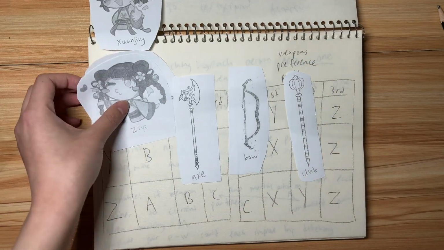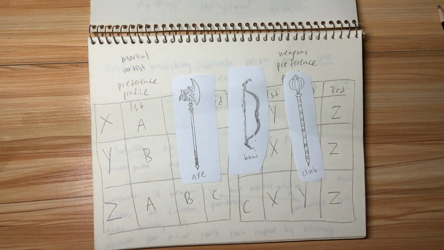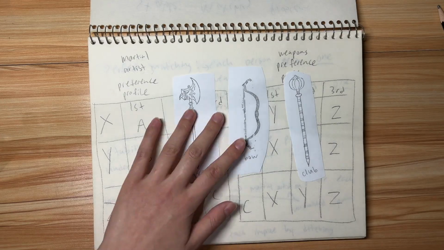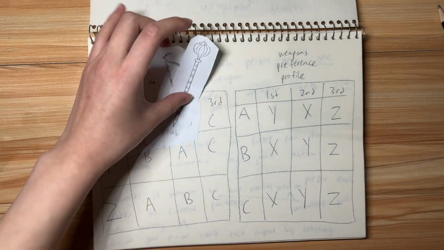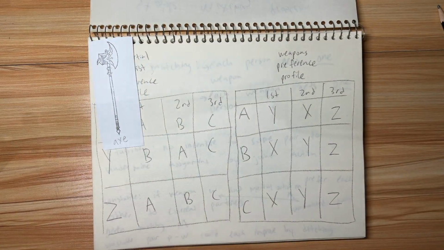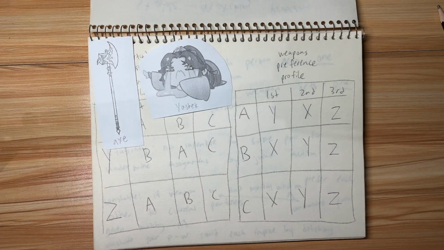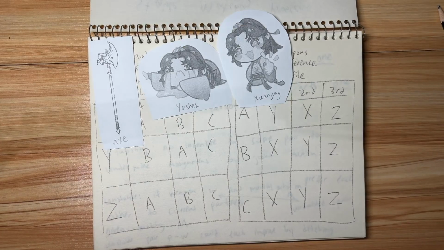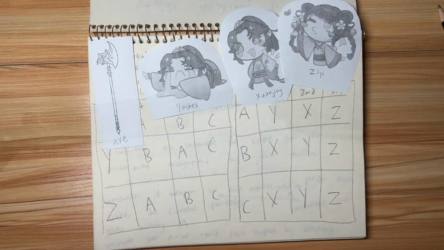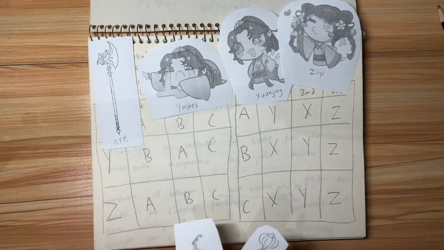Alright, and for the weapons, they also have their own preferences of which martial artist, which person, they would prefer to be their wielder. For our axe, it really likes Y. It wants to get paired with Y. Maybe Y is the tallest, or maybe Y has the most upper body strength, or Y has the most spiritual energy, etc. It is okay with letting X wield it, and it does not want Z to wield it. And so on and so forth with the rest of the weapons.